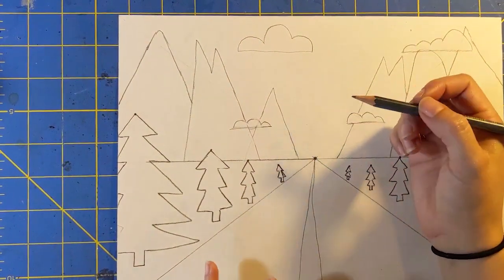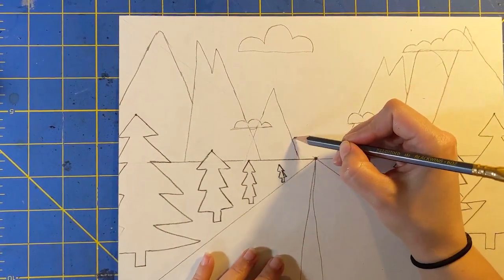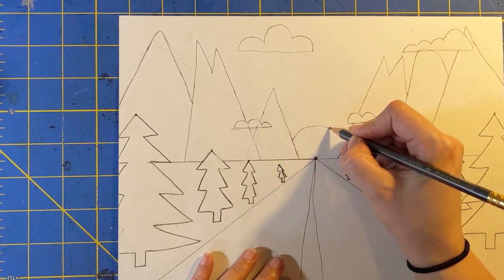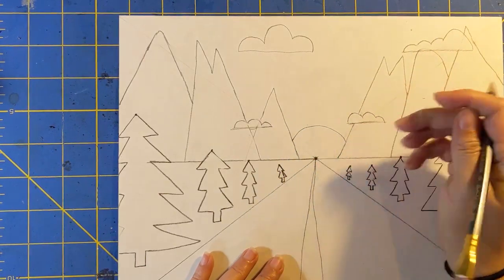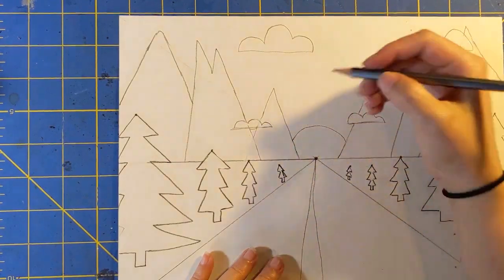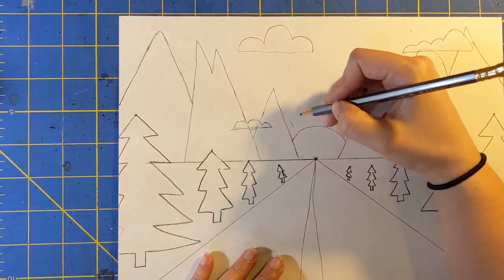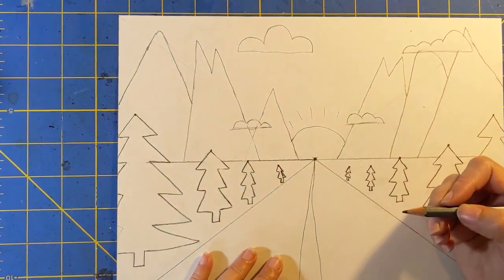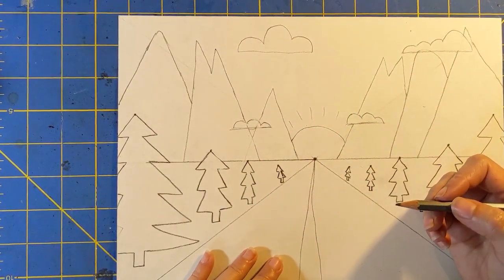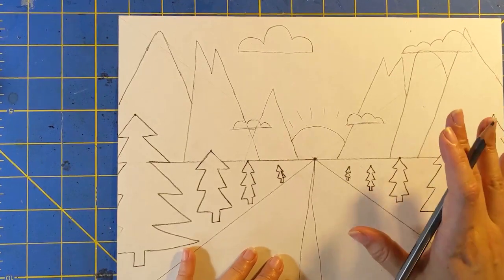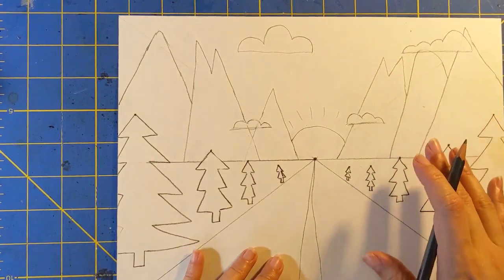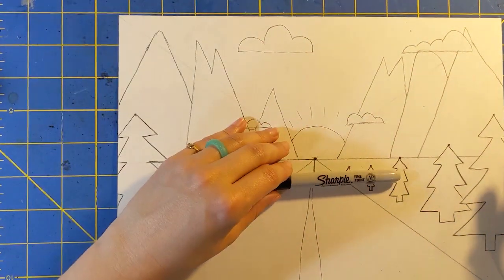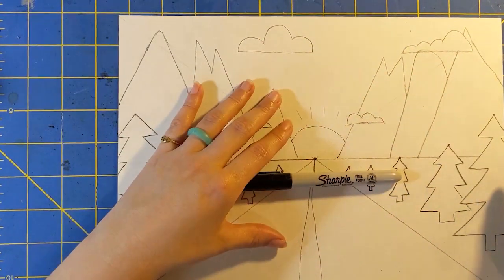So if you want to put a sun, you would start your half circle kind of next to the mountains. There's your sun. So the next part is we have to trace everything with black marker. And then it'll be time to color.